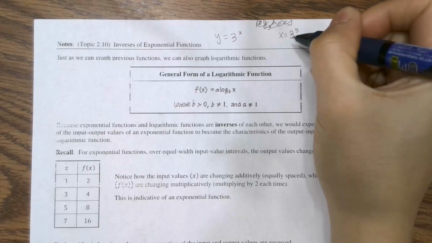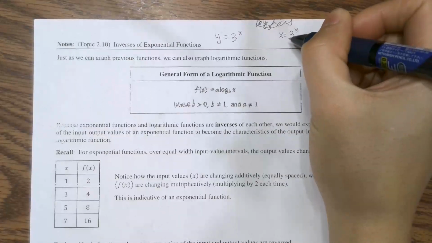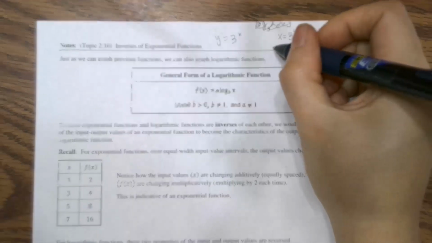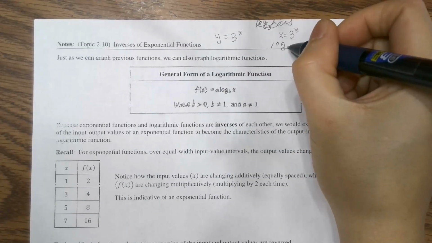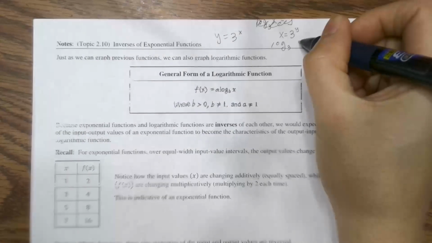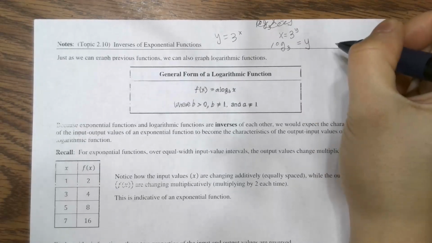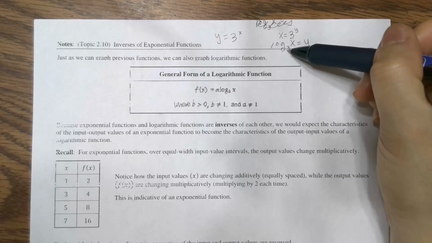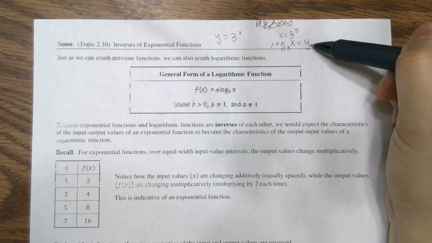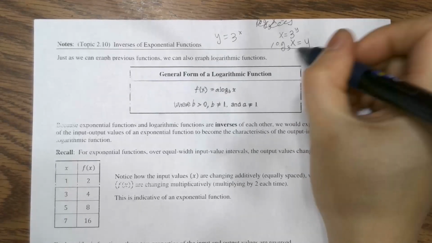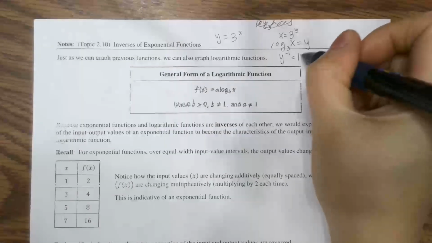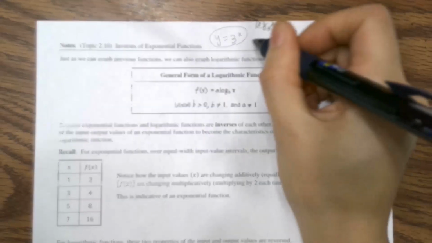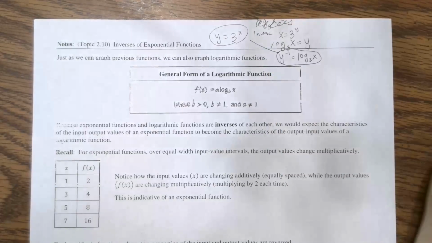That looks weird, so we're going to convert this exponential form into logarithm form. How would that go? Log, the base goes in the little subscript over here. The exponent goes on the other side, and the argument goes over here. Remember that? So if I rewrite this, the inverse y is equal to log base 3 of x. Those two are inverses of one another.